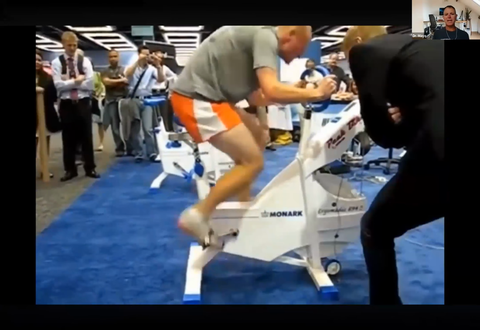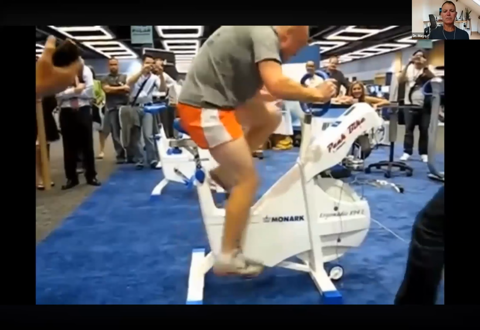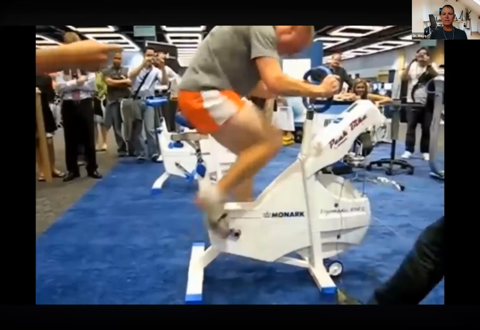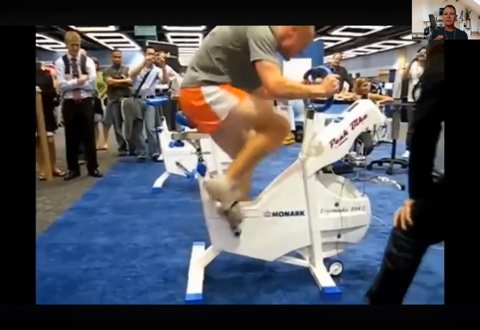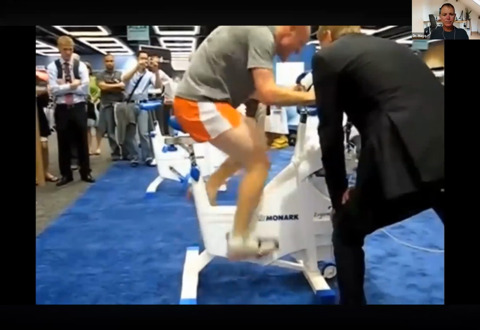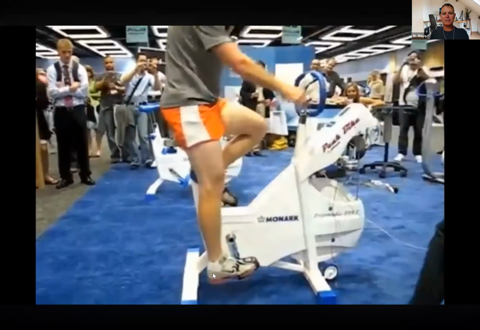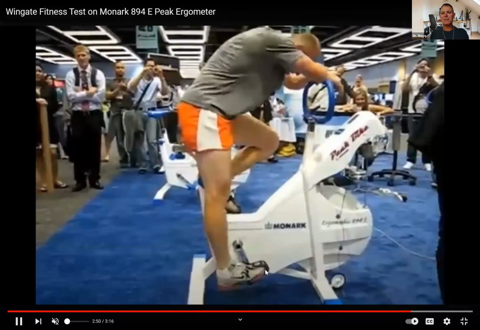So this is an example of an ATP phosphocreatine system test. There is a little overlap with the glycolytic system because it's around 30 seconds. It's like, oh, please let me off this bike.